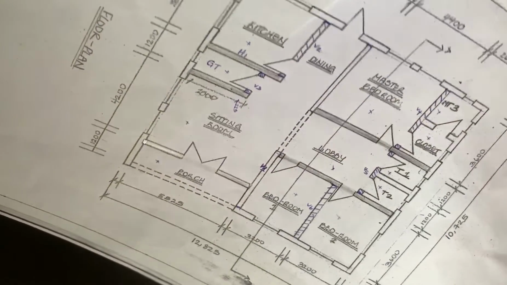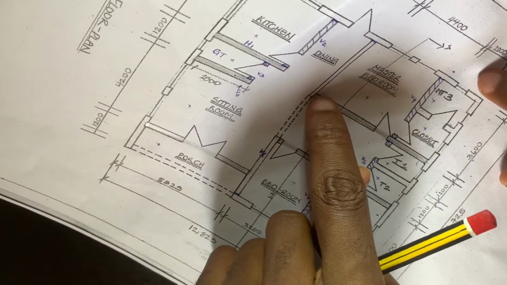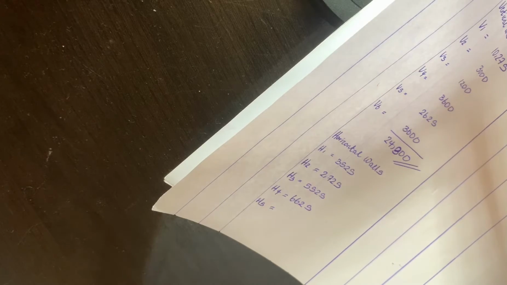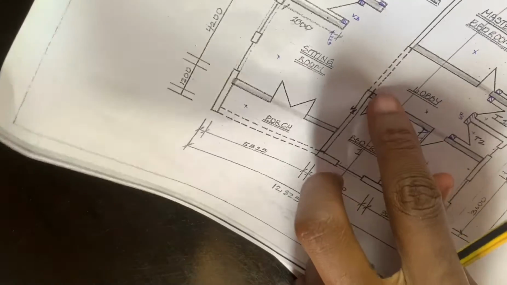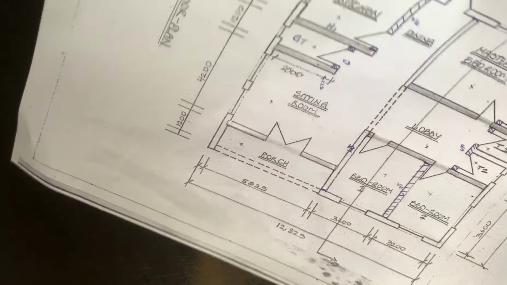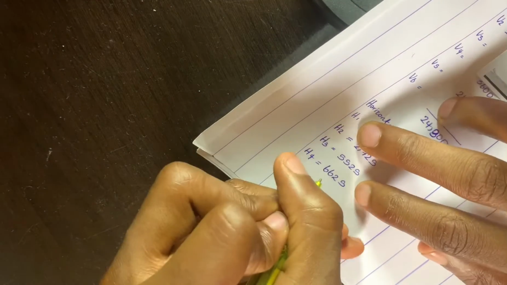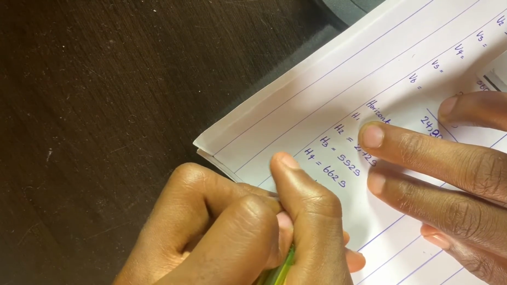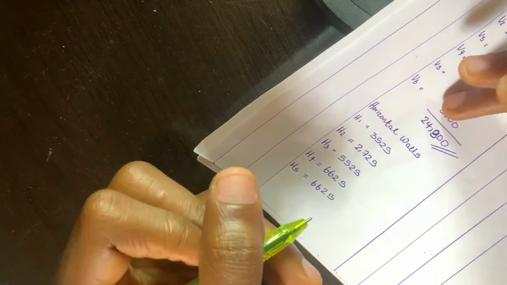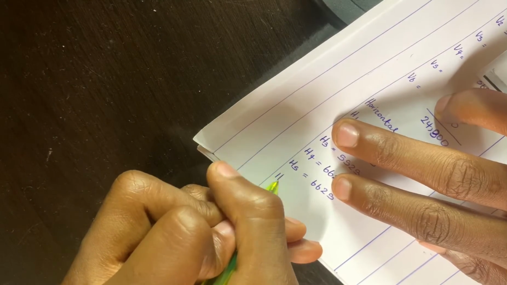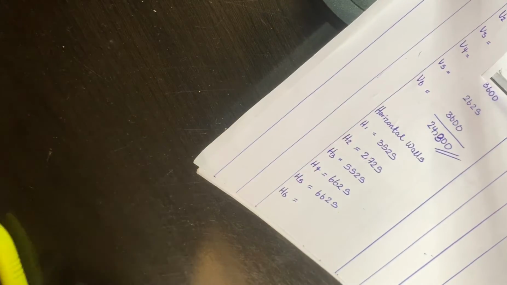So since we found that the dimension for this wall is 6,625, that means the wall from here to here is also 6,625. H5 will now be what? 6,625. Now we go for what? H6.